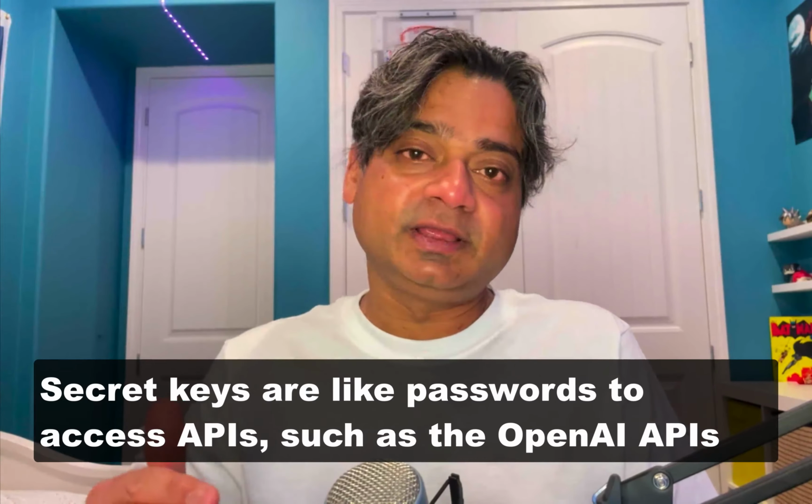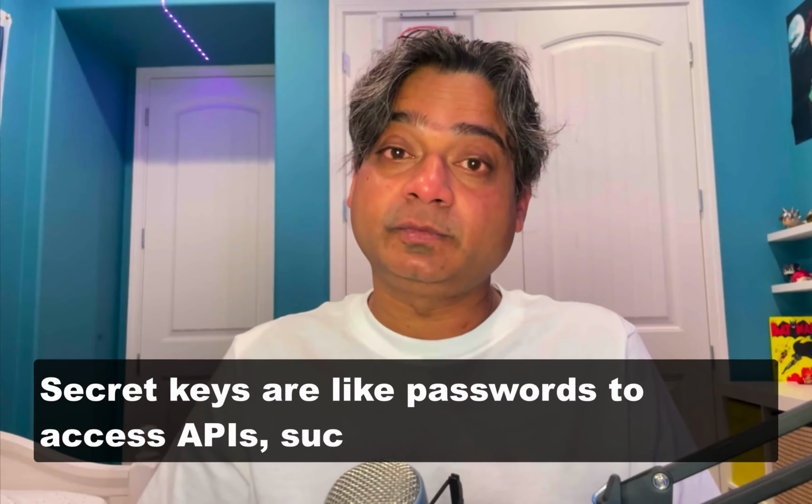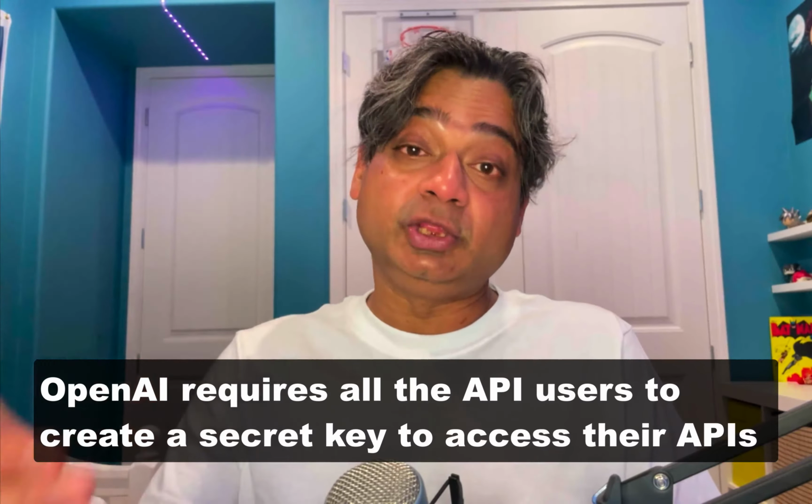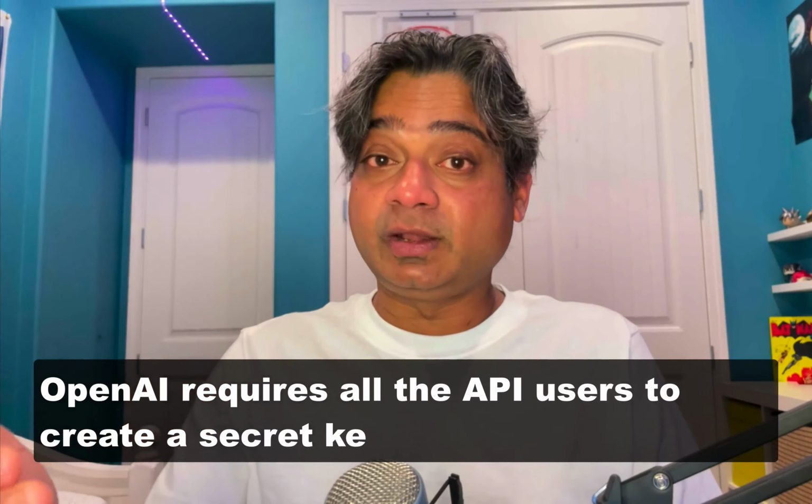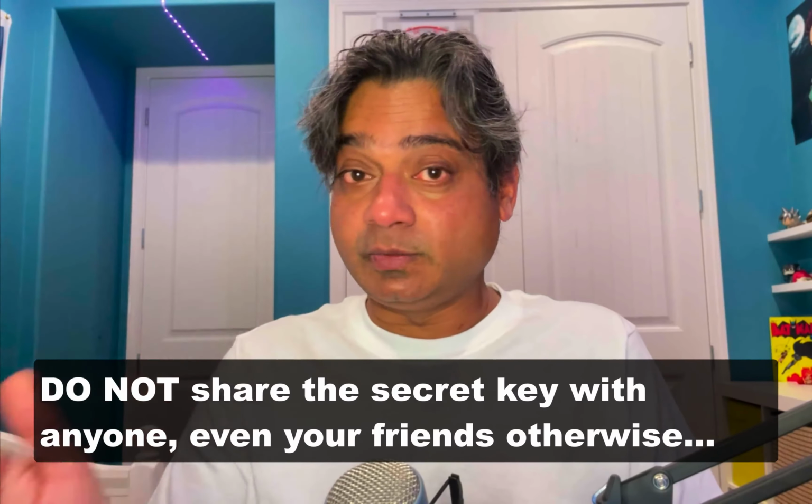Secret key is nothing but think of it as a password, a unique key that only you know, and you will use that while using the API. The secret key is something that you cannot share with anyone, otherwise that person will be able to make API calls on your behalf and you'll be billed.